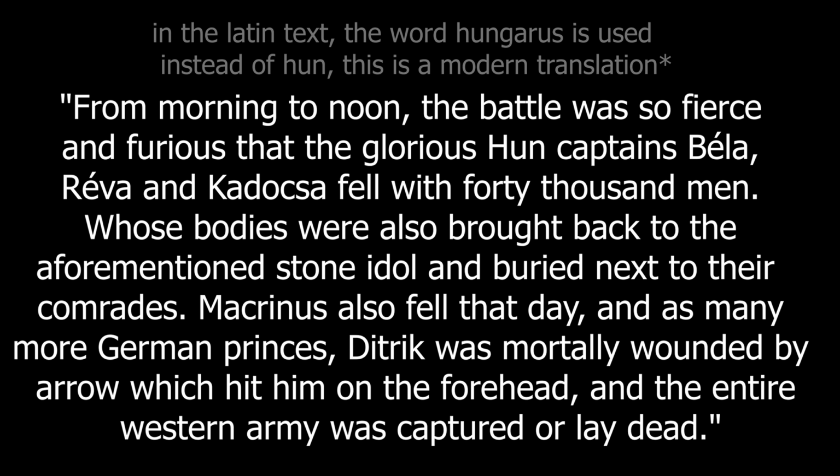From morning to noon, the battle was so fierce and furious that the glorious Hun captains Bela, Reva, and Kadoxa fell with 40,000 men, whose bodies were also brought back to the aforementioned stone idol and buried next to their comrades. Macrinus also fell that day, and as many more German princes, Dietrich was mortally wounded by an arrow which hit him in the forehead, and the entire Western army was captured or lay dead.